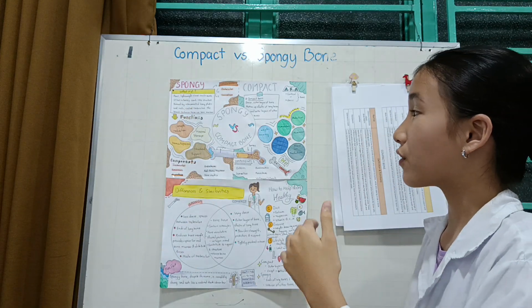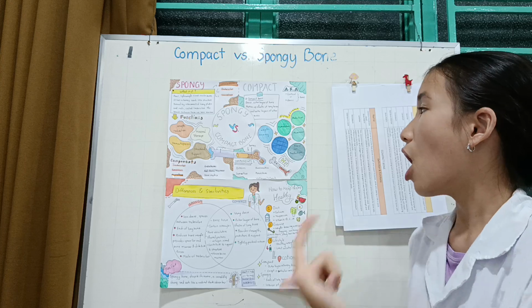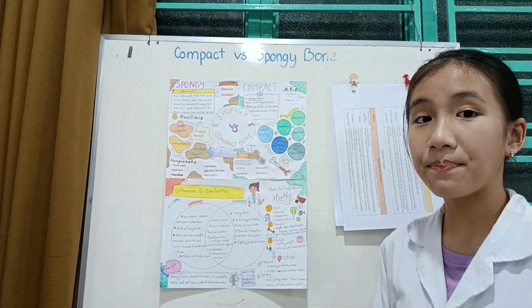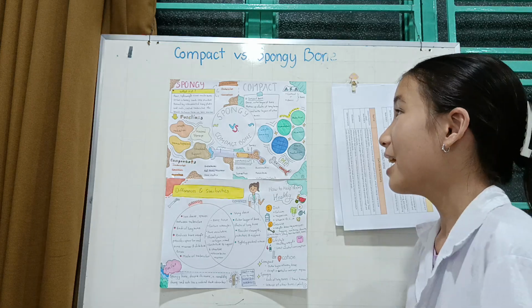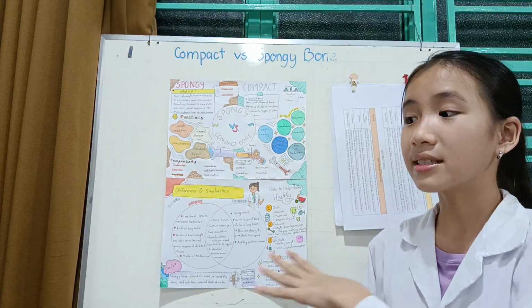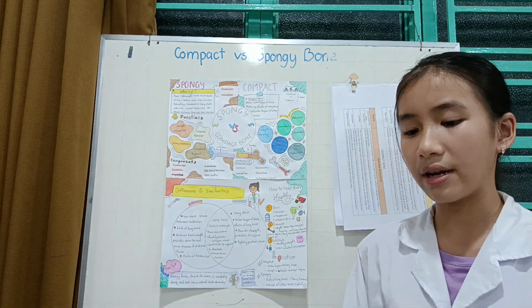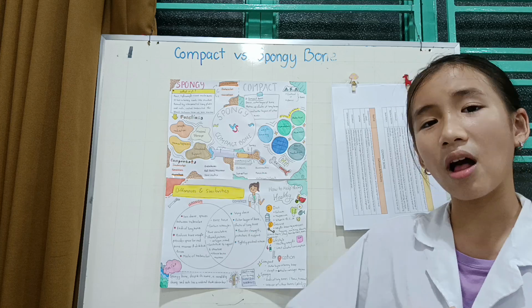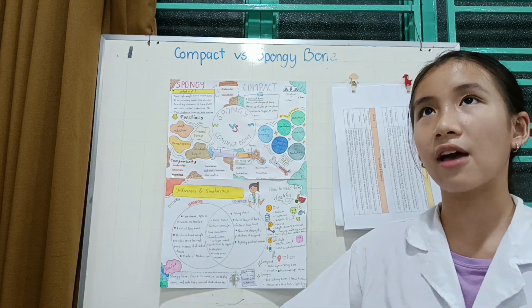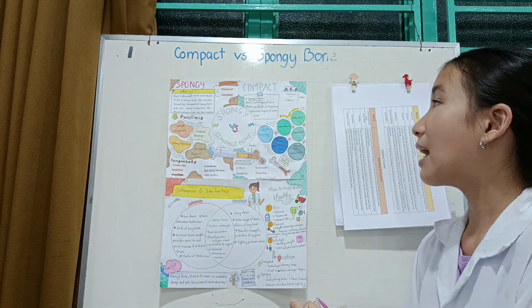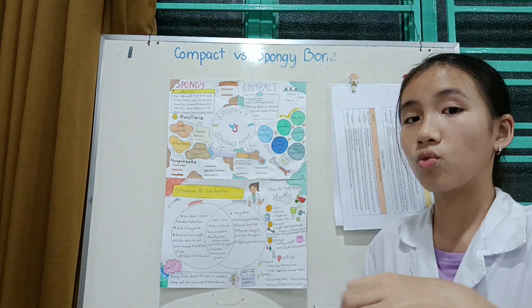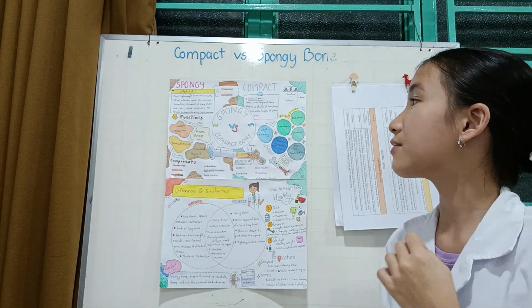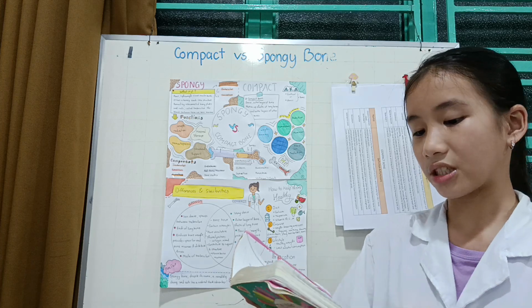Next, the functions of the compact bone are protection, homeostasis, movement, weight bearing, stress resistance, and blood cell reproduction. So firstly, protection. Since it is the outside layer of the bone, it helps to protect the bone from outside physical forces, and with that dense outer layering, the inside part won't be damaged. So that is the first part, the protection.